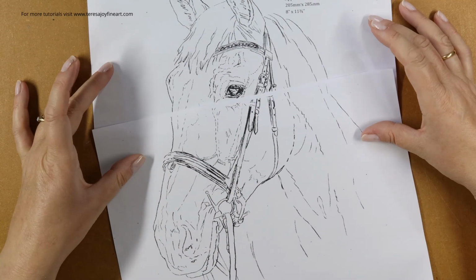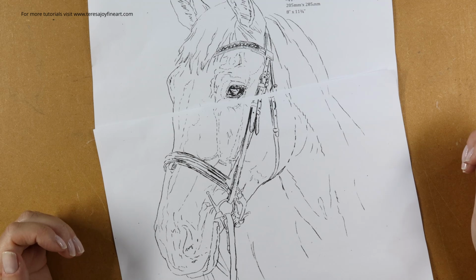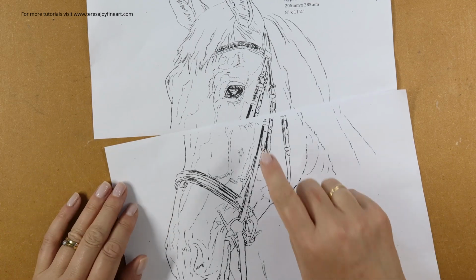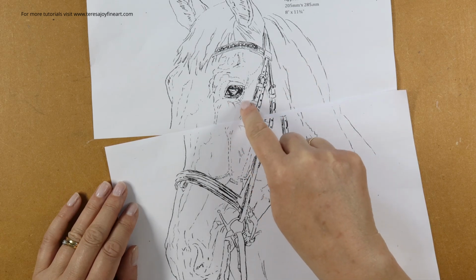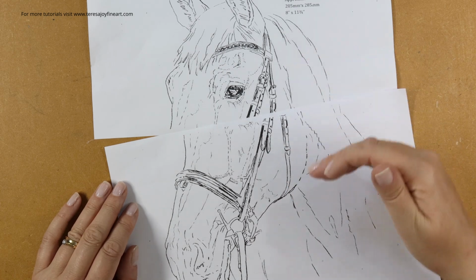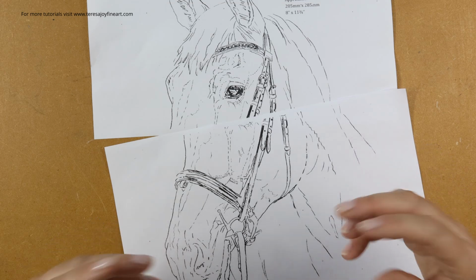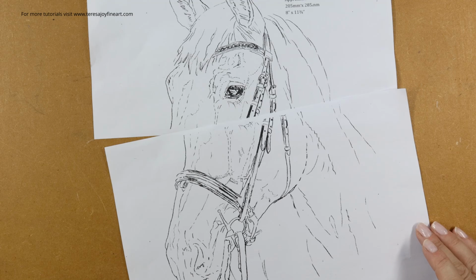So here's the line drawing printed across 2 sheets of horizontal A4 paper. You can see that we have got a little bit of this line drawing on this side. You can see the bottom bit of the eye there is coming out on this side. And again, we've got a bit of this side on here, and that makes it easier now to line up the sheets of paper and make sure that it's all lined up ready for putting down onto our art paper.